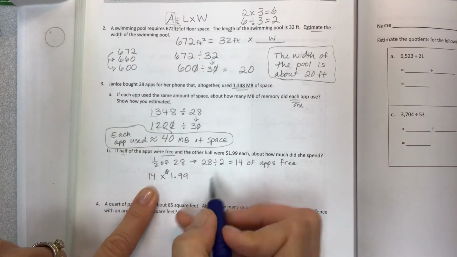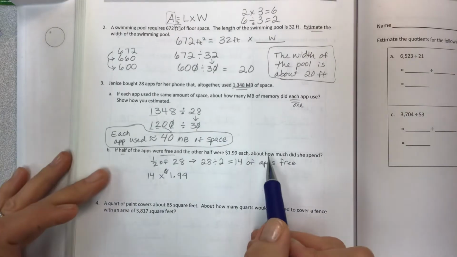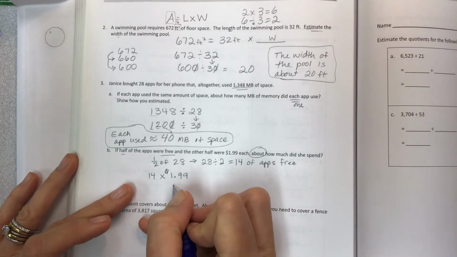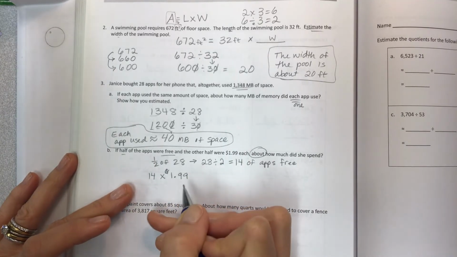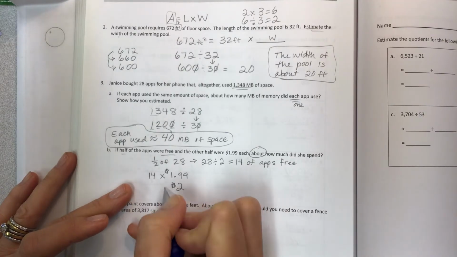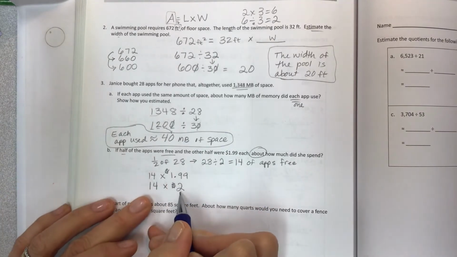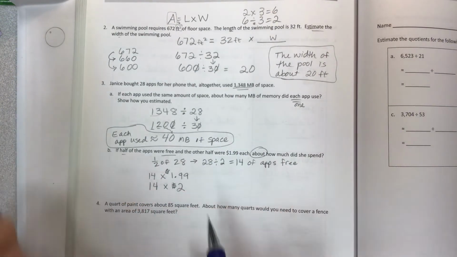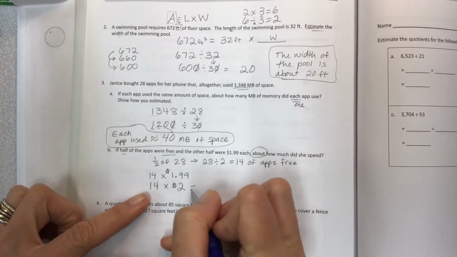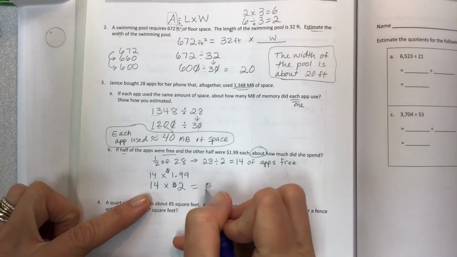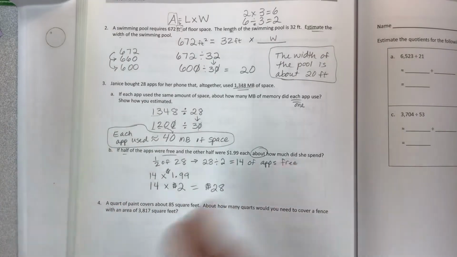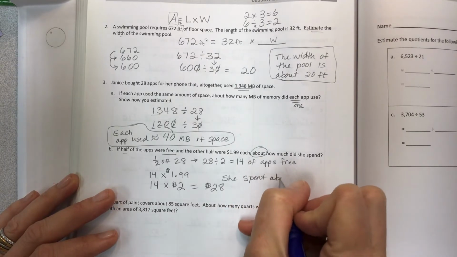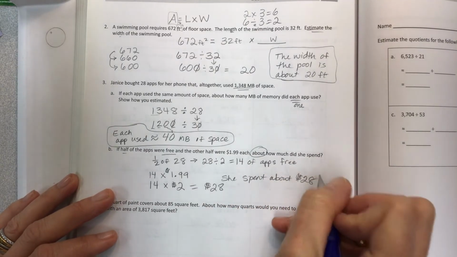And that's money. So when we have a multiplication problem and we're still estimating, you can round to about $2. Now, $1.99 is only 1 penny away from $2, and that creates a very easy multiplication problem for us: 14 times 2, which is basically what we just were at. So we halved it, and now we're going to multiply 14 times $2 to get $28. So about how much did she spend? She spent about $28.